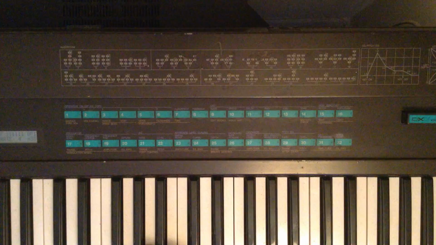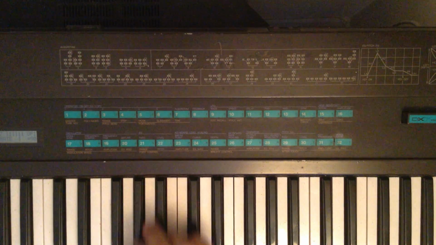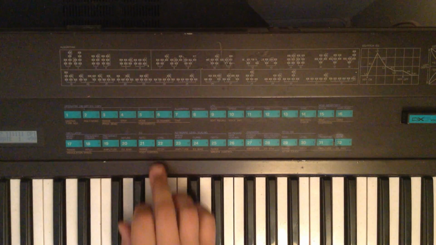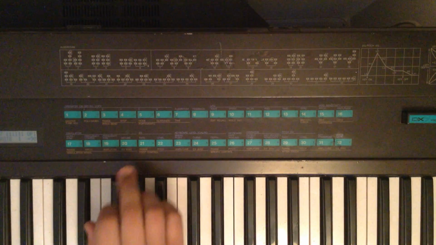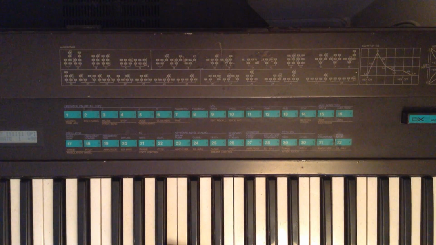Now I'm going to show you how to change the attack. So you can see, typically it's going to be rate 1 to change the attack and operator 1. So you can see now, a kind of ticky echo type sound.